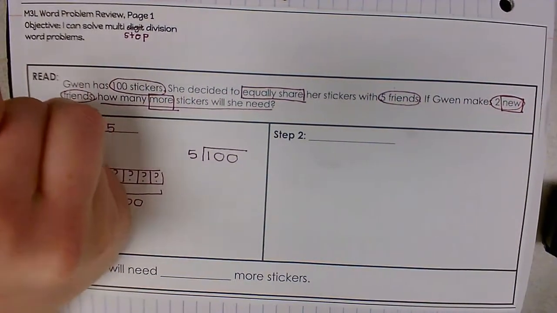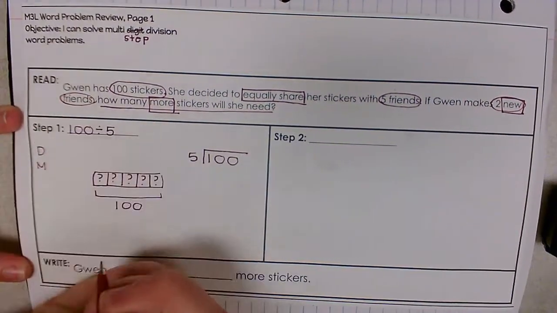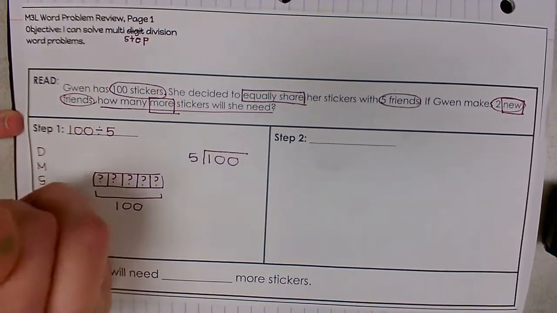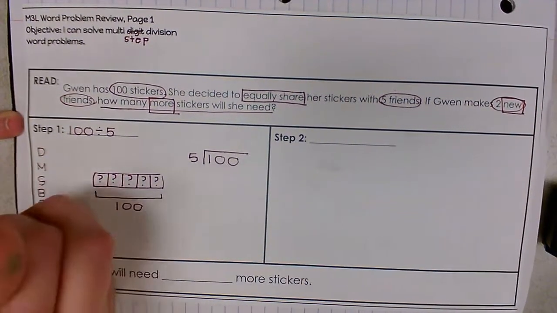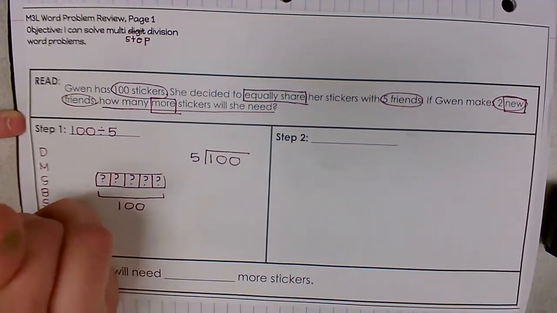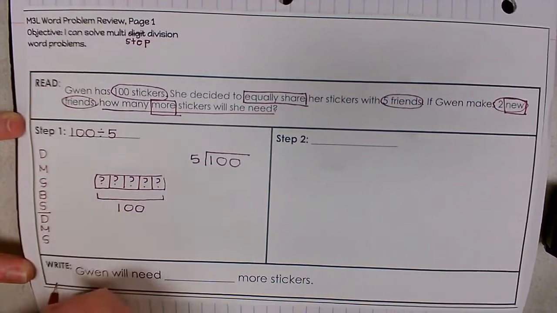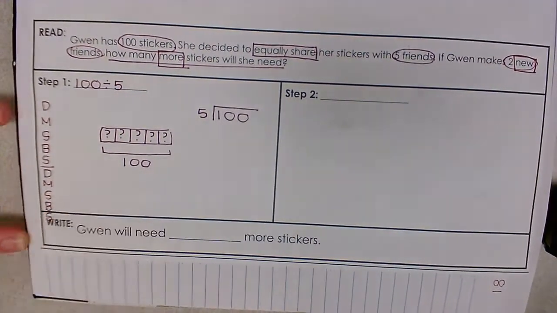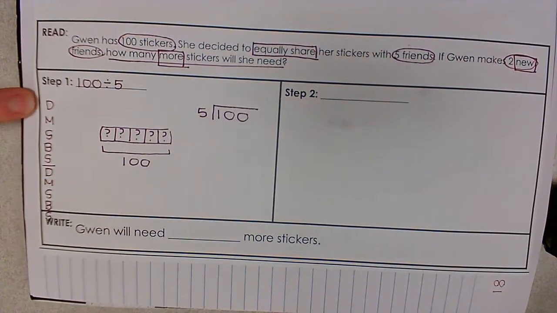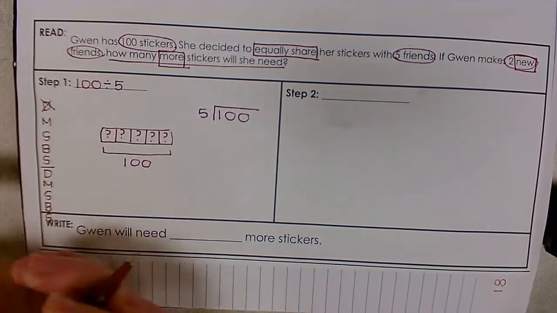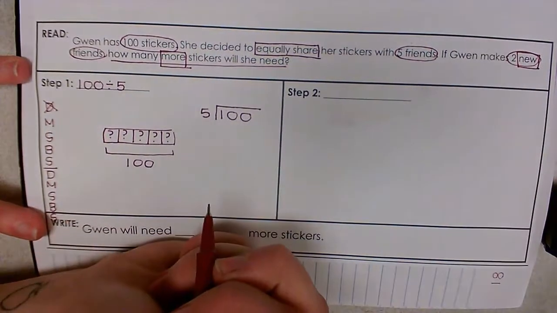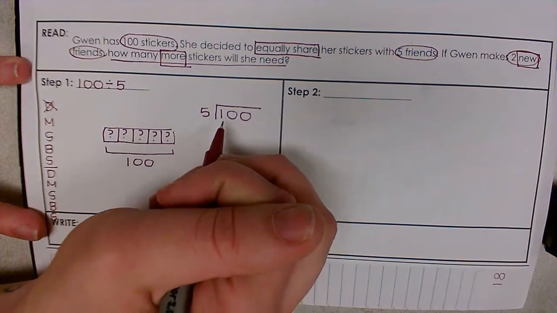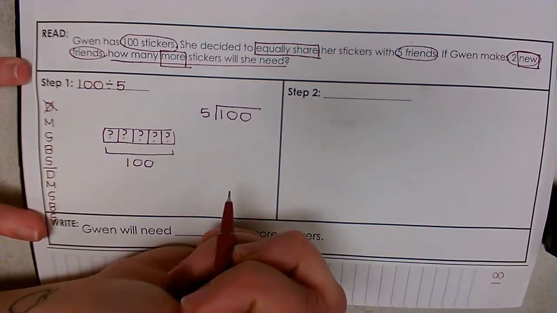Remember our steps. Divide, multiply, subtract, bring down, start over. Let's start with our first step, divide. 1 divided by 5. I can't break 1 into 5 equal groups.